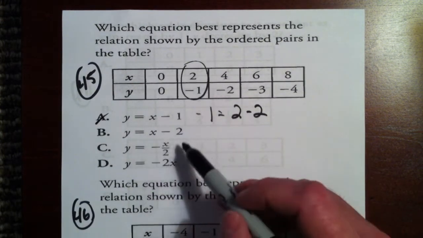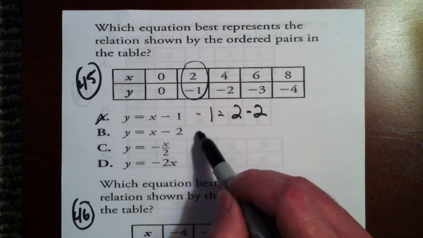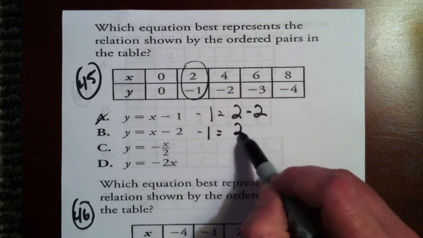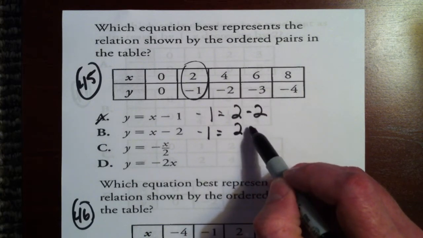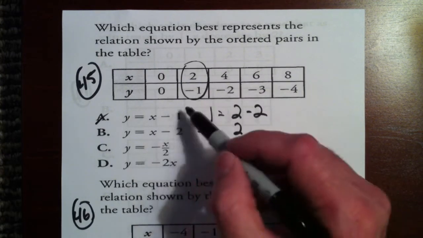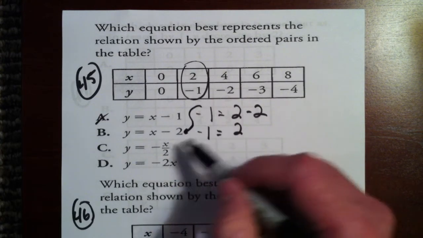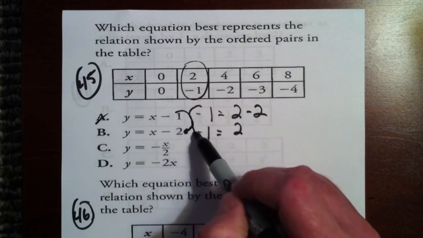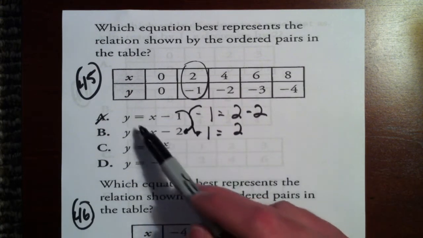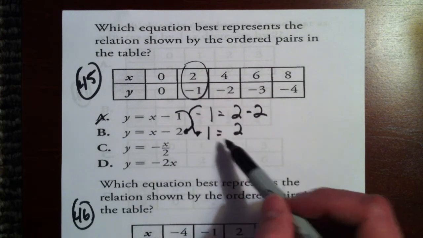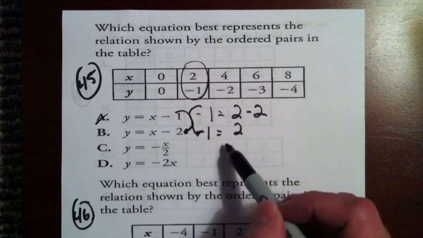Let's go ahead and plug it in here. Y, which is negative 1, equals x, which is 2. Oh, I'm sorry, I did this one here. So this goes here, excuse me. Now I'm going to go ahead and do that there. Please forgive me. Y, which is negative 1, equals 2, which is x.